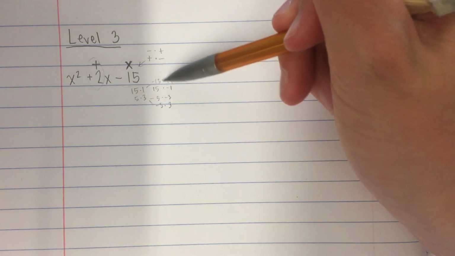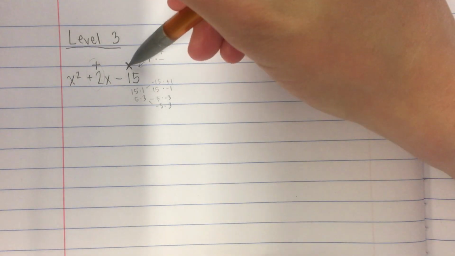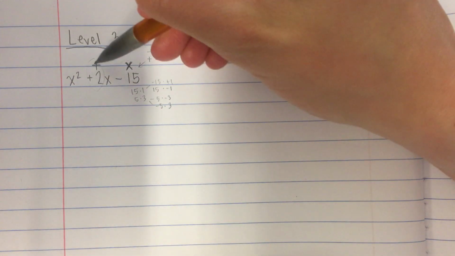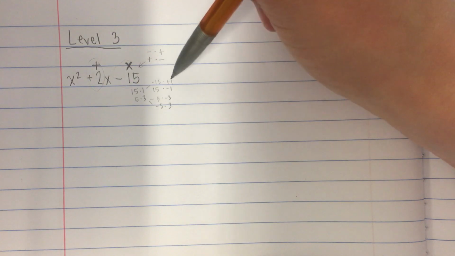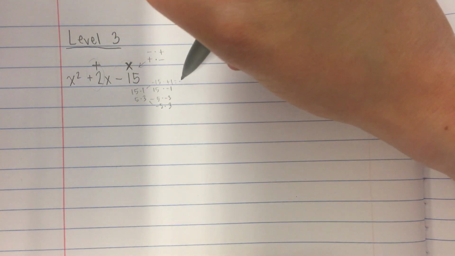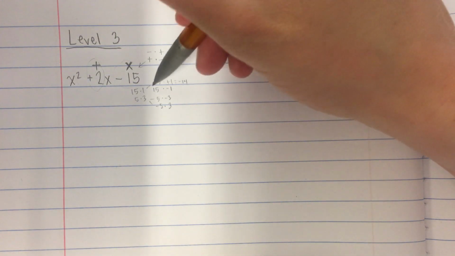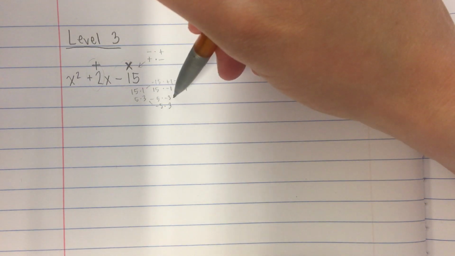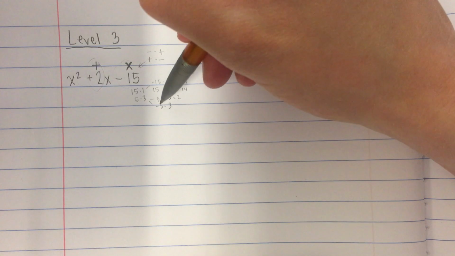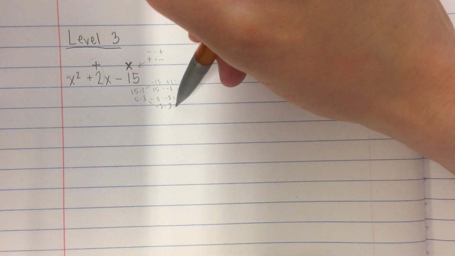But again, the rule is actually just the same. The signs do make it more complicated, but I still need two numbers that multiply to negative 15 and add to 2. So I'm still looking at these possibilities and saying, which of these pairs adds to 2? Well, if I were to add these, this would be negative 14, right? This is negative 15 plus 1. 15 minus 1, that's positive 14. 5 plus negative 3, that's 2. And negative 5 plus 3, that's negative 2.